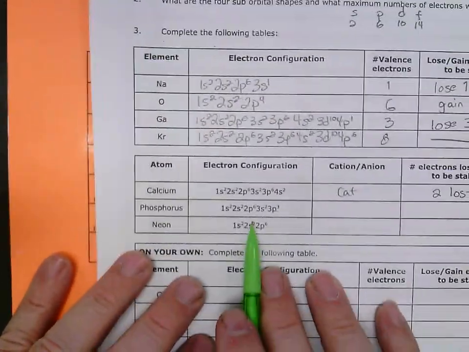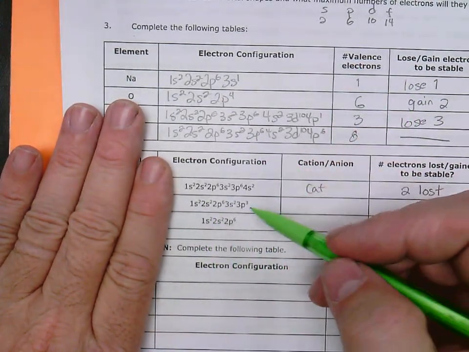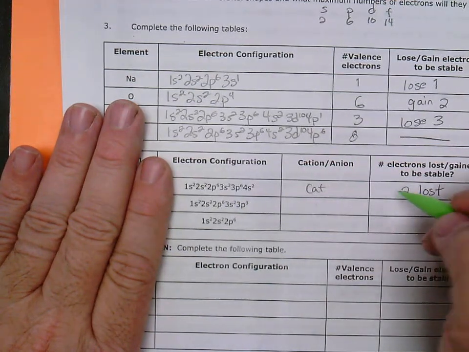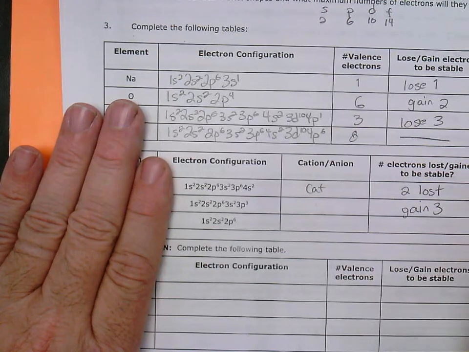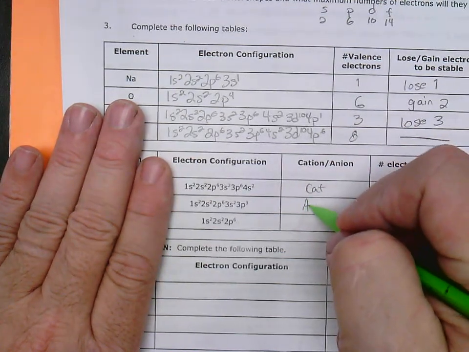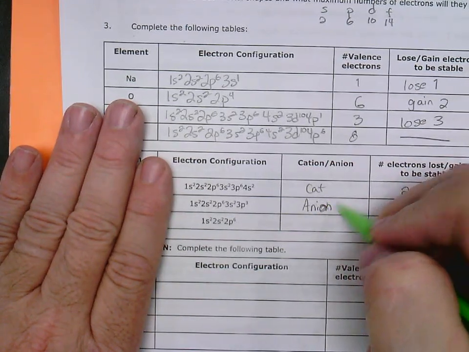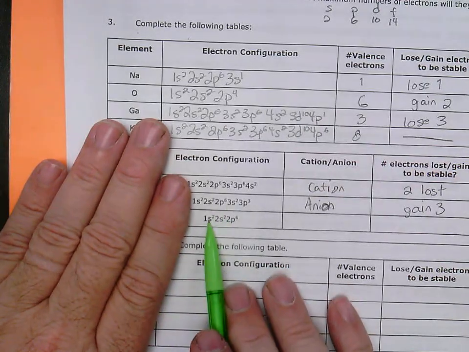I can tell from the electron config too. I don't even need to see the name or any of this. I can just look here and go, oh, this thing has 1, 2, 3, 4, 5 valence electrons, so it's going to tend to gain 3. Because remember, everybody wants to get to 8, and anybody that gains electrons is an anion. And spell it right here. Anion.